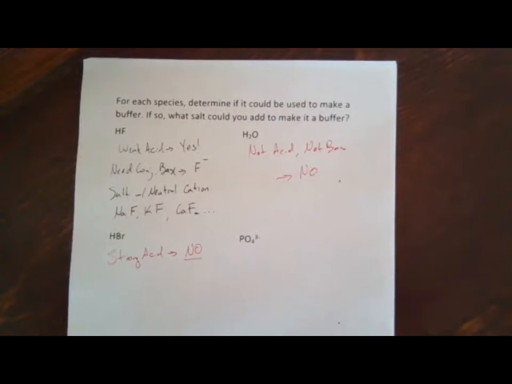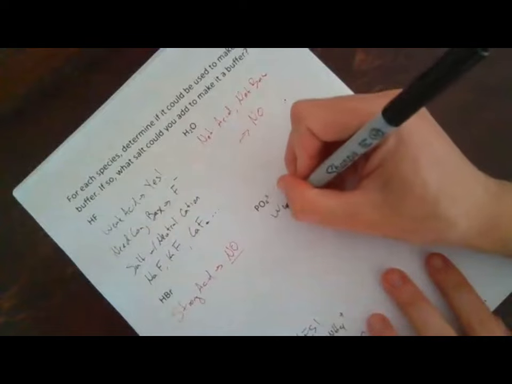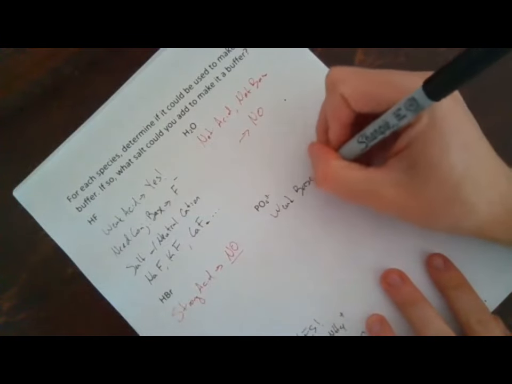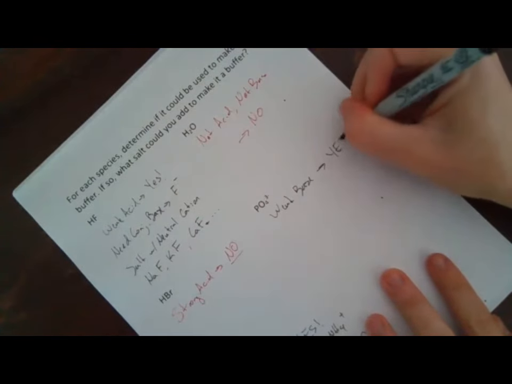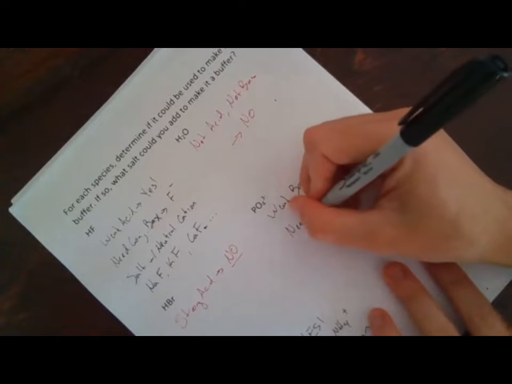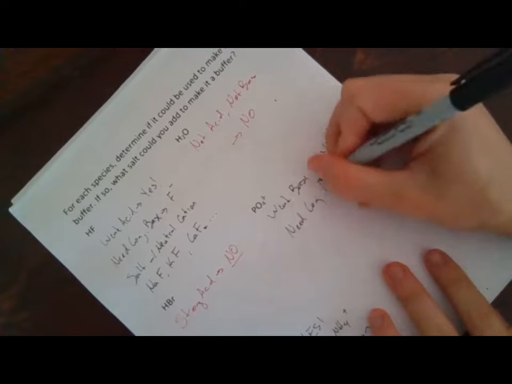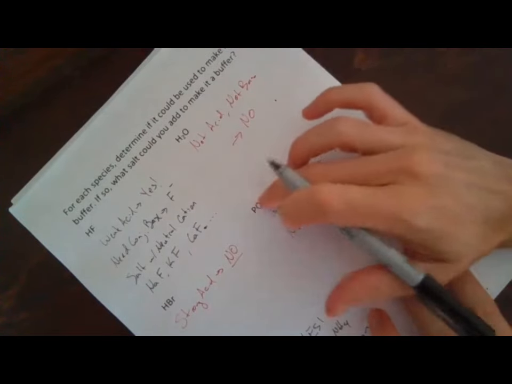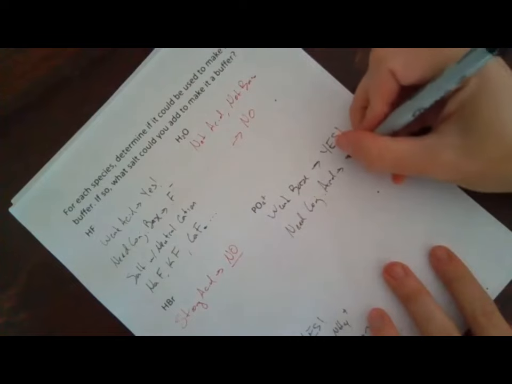What about phosphate? That is a weak base. It's an anion whose conjugate is not a strong acid, so this is a weak base. So again, yes. Because it's a weak base, we need the conjugate acid, which is just going to be, again, one hydrogen. Even though phosphate can take three, it's just HPO4 2-.